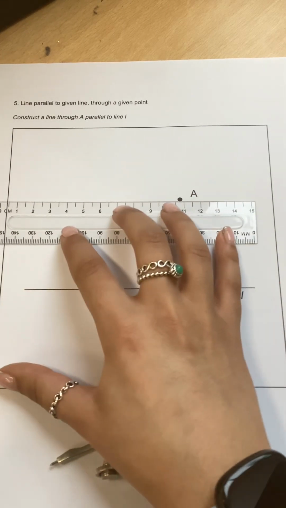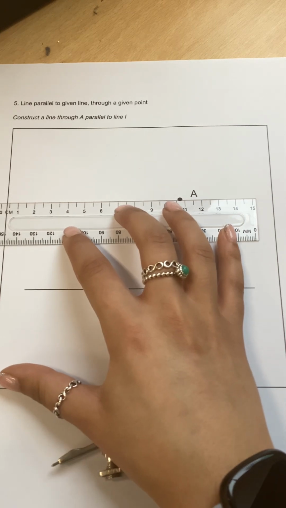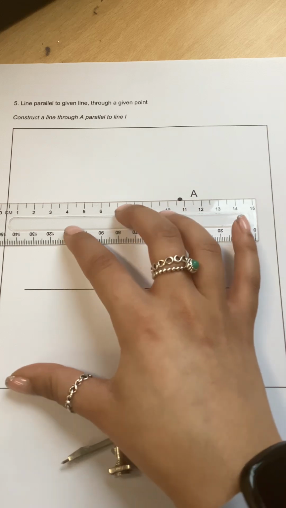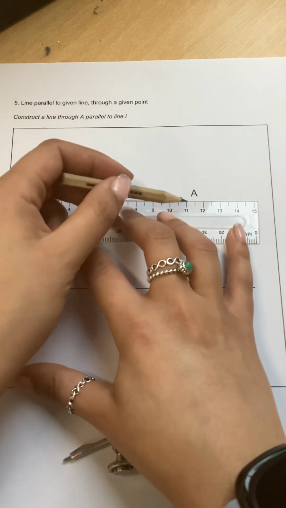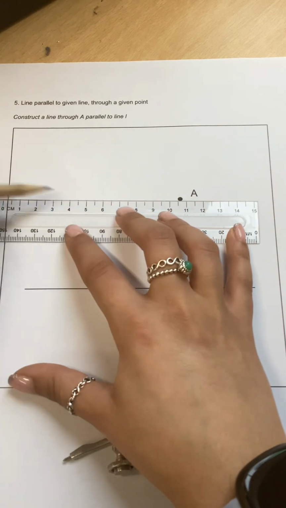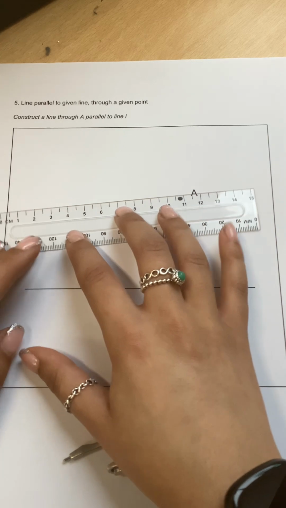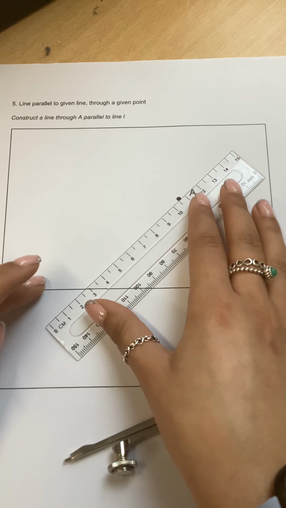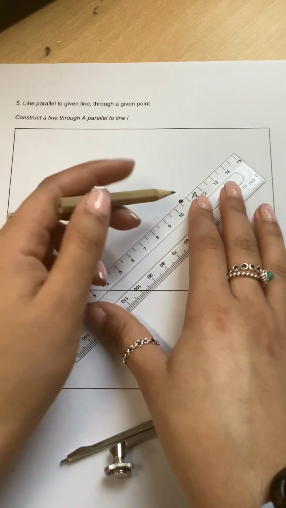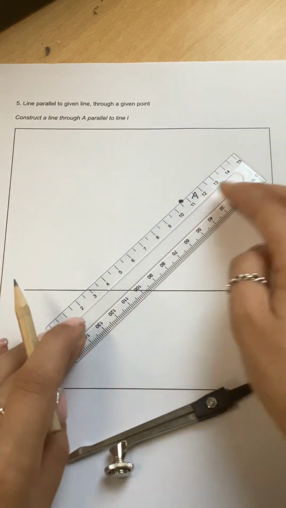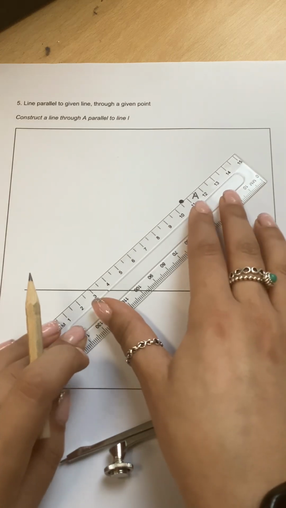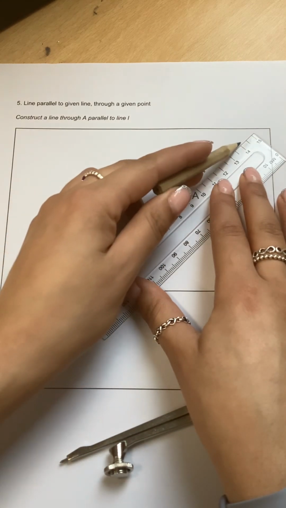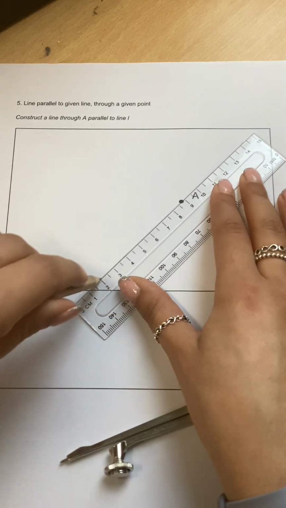So remember, if you're looking for a line that's parallel, they're lines that never meet. They're lines that have the exact same slope. So we're looking for something kind of like that line there. But we need to make sure that they're exactly parallel. We need to show our construction lines. So how we're going to do this is we're going to create an angle from L that goes through A. So draw a nice angle there from L through A.